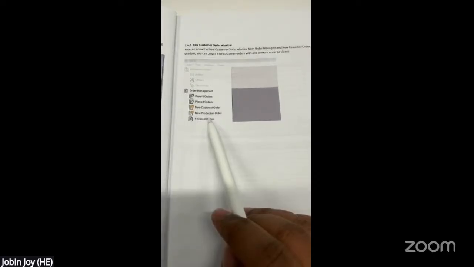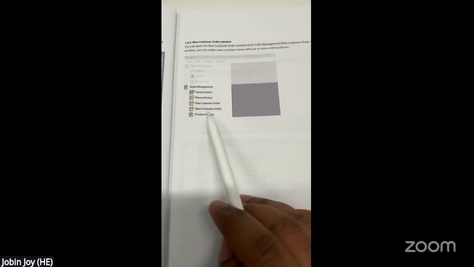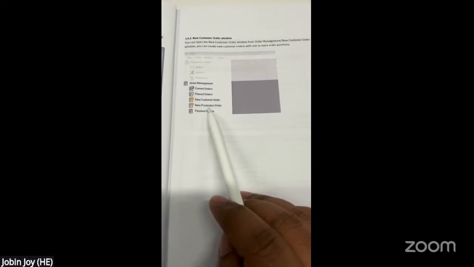Then here is the new customer order window. Here we can create a new customer order. So the main parts will be, for example, new customer order.